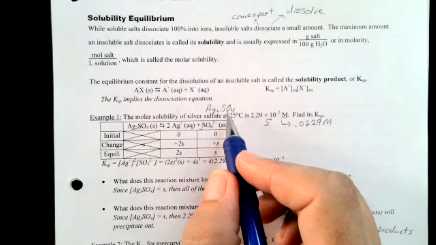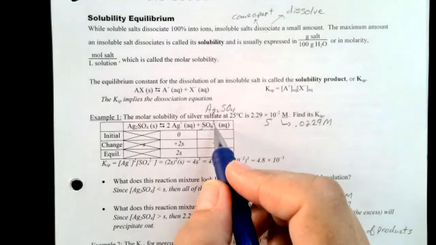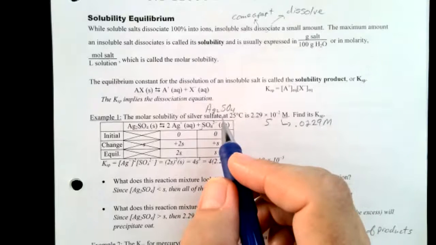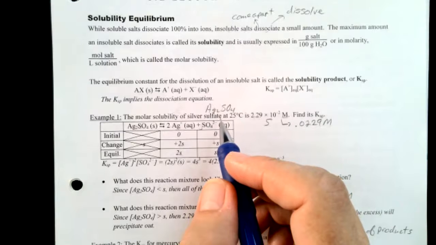You know what else? I don't remember if they would mark you down for the charges being wrong in case you don't get an ion chart. Mr. Swaney, if they give you silver sulfate, then you can tell that there's 2 silvers and 1 sulfate.